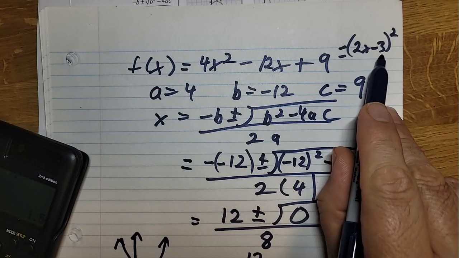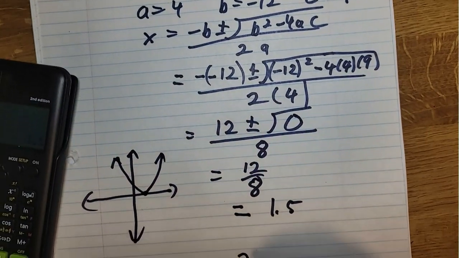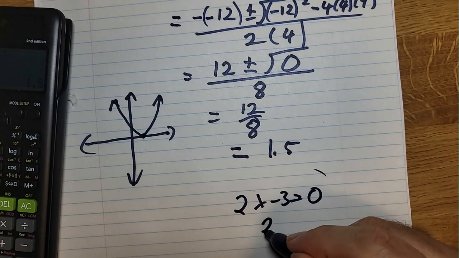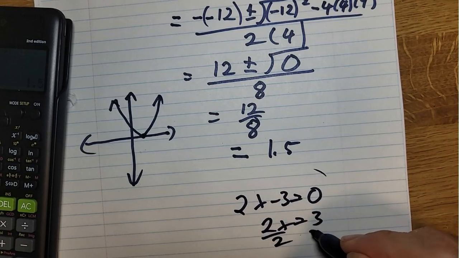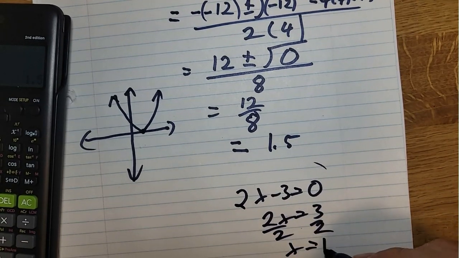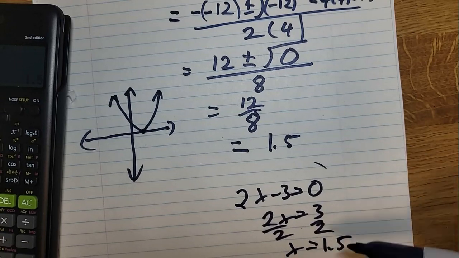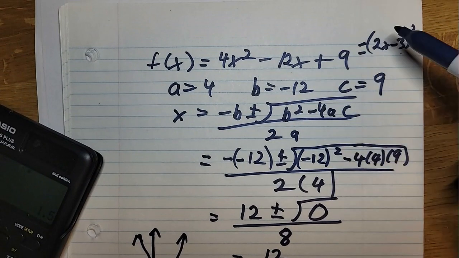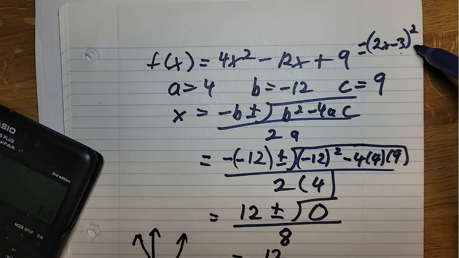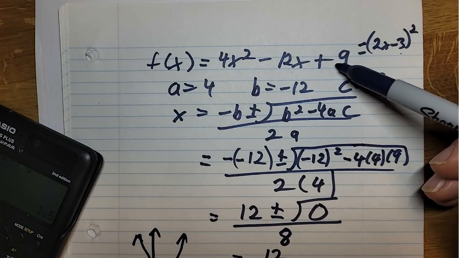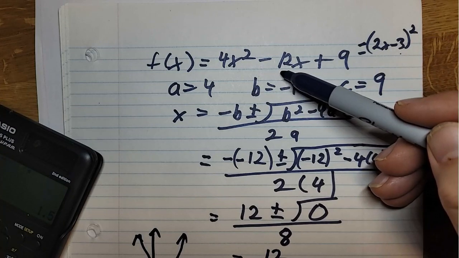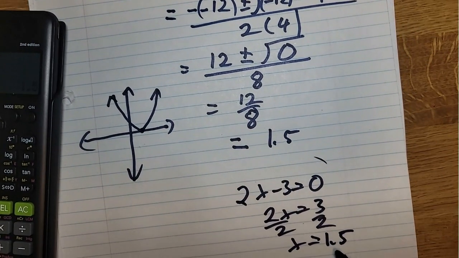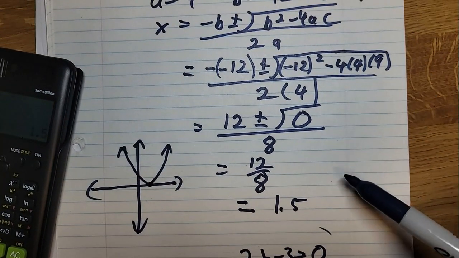So if I wanted to, I could have written 2x minus 3 equals 0, brought the 3 over, divided by 2, and got the x-intercept that way using factoring. So I could have factored. See over here, if I realize it was a perfect square, 2 times 2 is 4, 3 times 3 is 9, and then 2 times 3 times 2 is negative 12. I could have done that, and I could have done the shorter way here. But there's nothing wrong with using the quadratic formula and getting the 1.5.